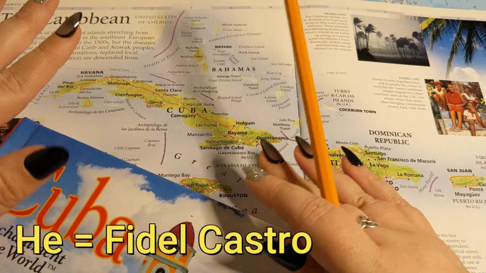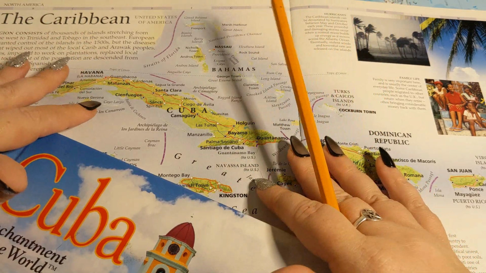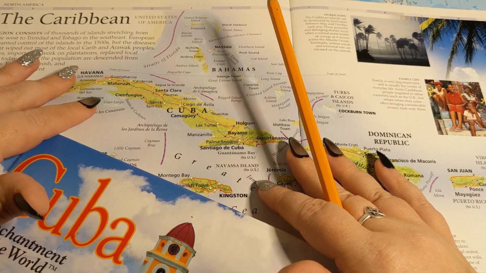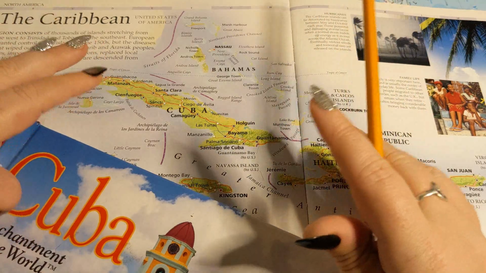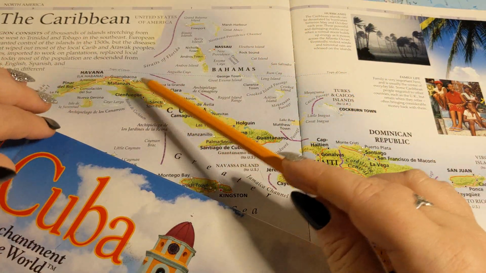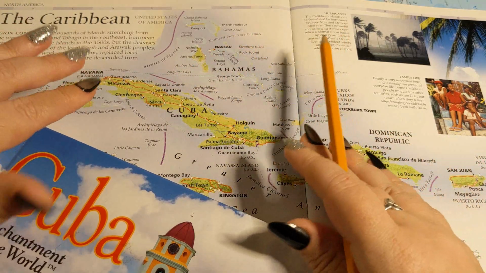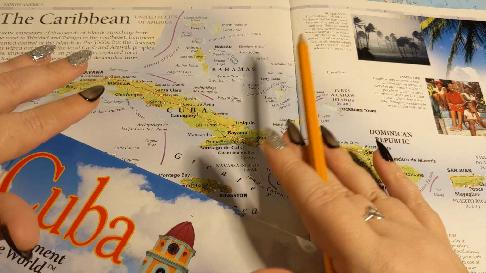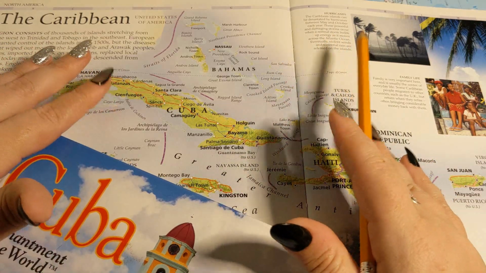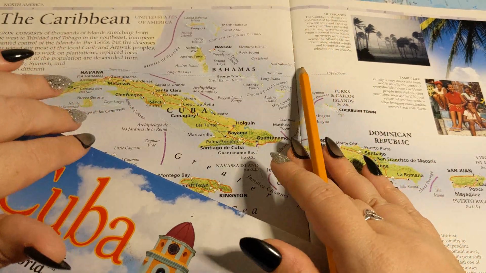He went full communist starting in the early 1960s, especially after the Bay of Pigs incident, which was when America attempted to invade Cuba to take out Fidel Castro, which failed horribly. All the soldiers involved were either killed or captured.